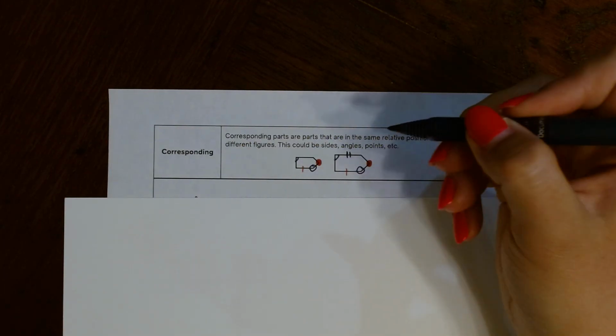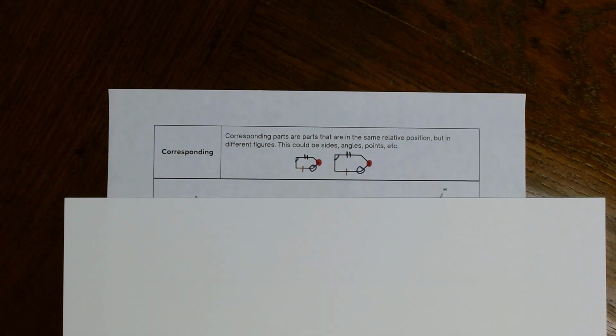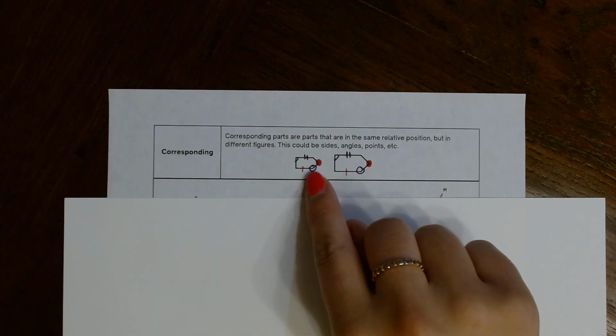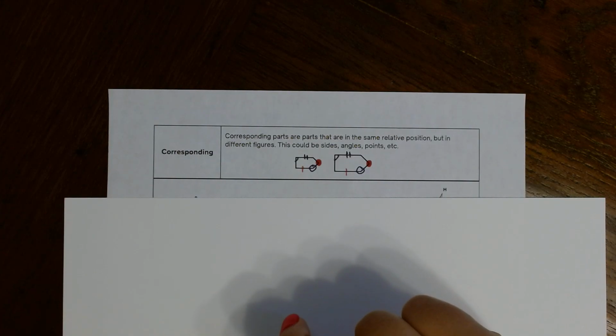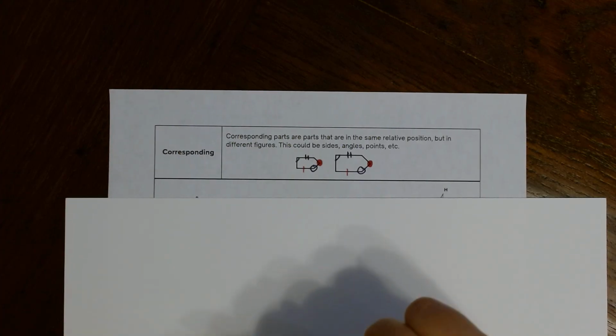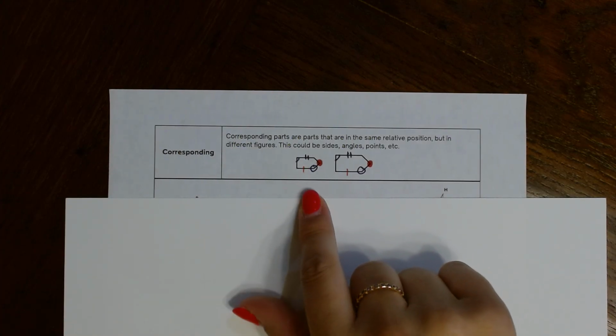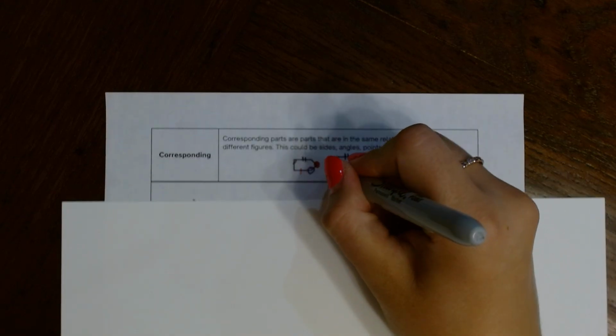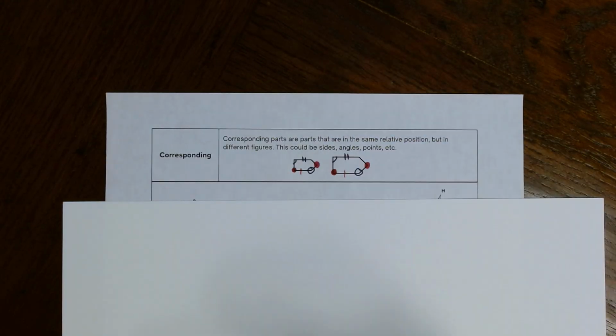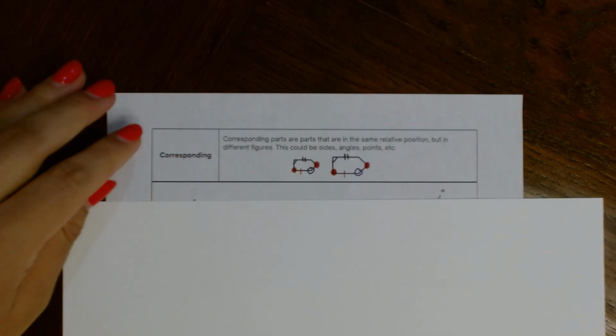This side and this side are corresponding sides. So it's basically, if you were to make this bigger, the corresponding sides are in the same relative position. Okay, so those are just a few examples. You could highlight any of the sides, any of the angles. There's several more points. This point right here corresponds with this point right here. So lots of examples there.